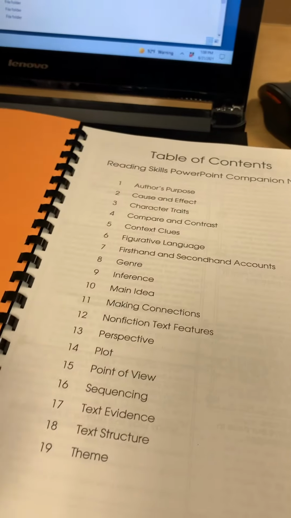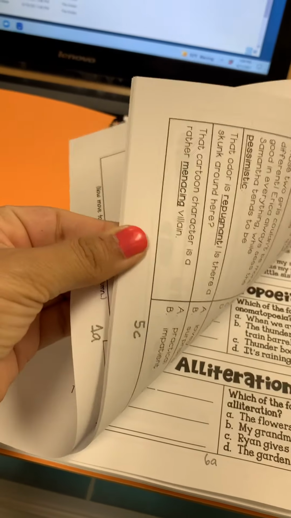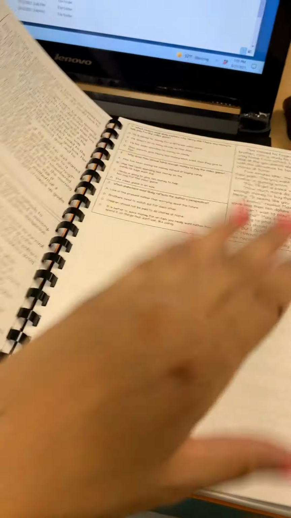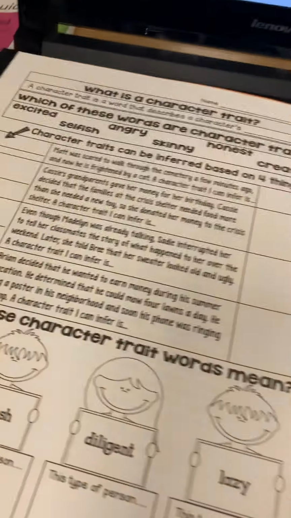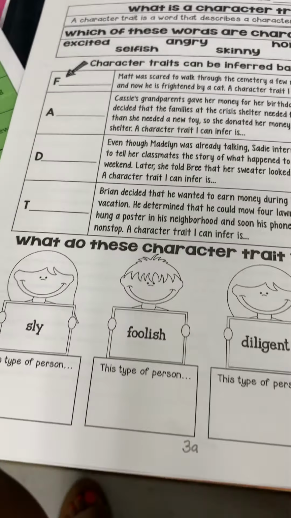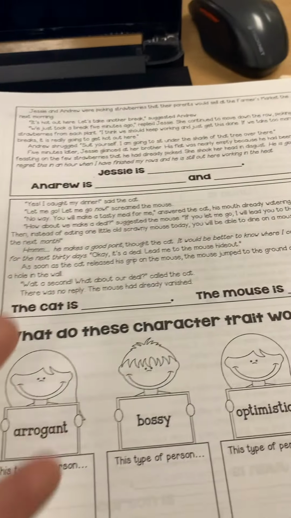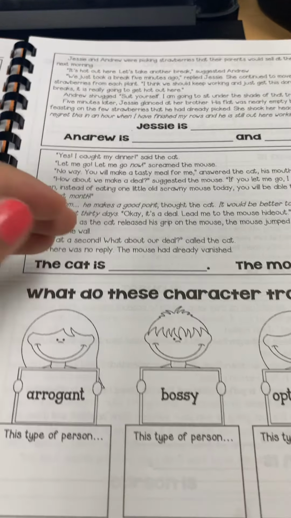So the kids, this is their notebook, would open to number 3, character. That's on the table of contents, so they'll turn to that and they'll be ready with their pencil to notate. The way it works is first they do the notes, they learn what a character trait is, and then the PowerPoint will start asking them to be interactive and apply what they learned by testing out their skills.